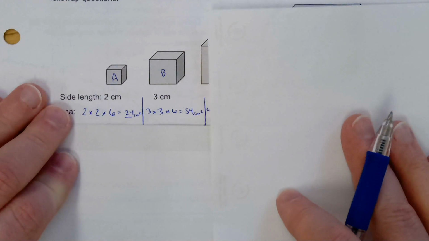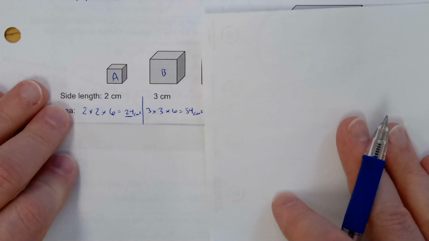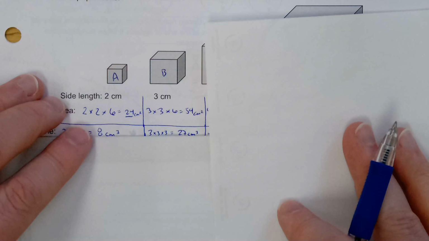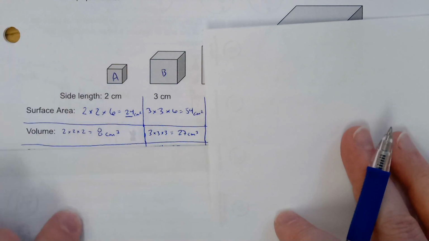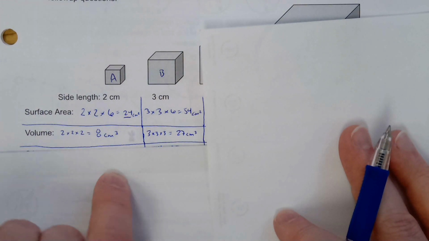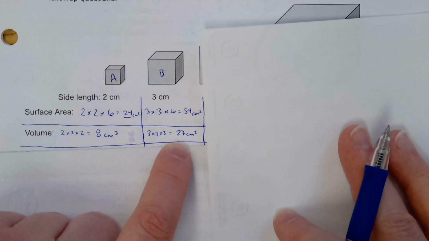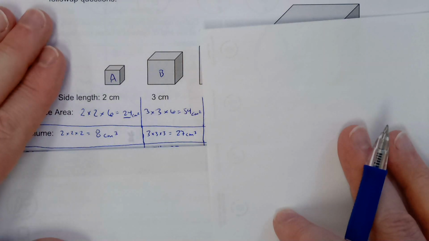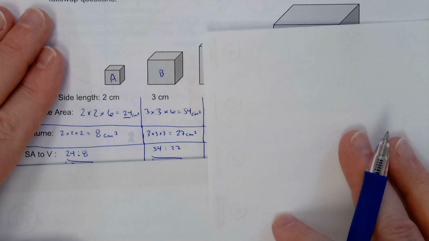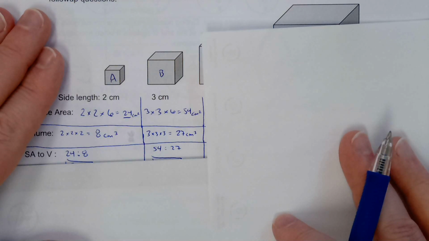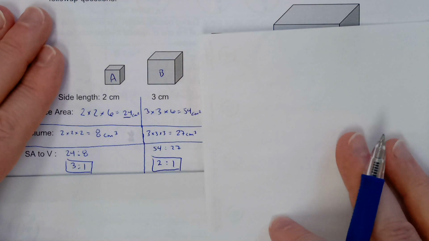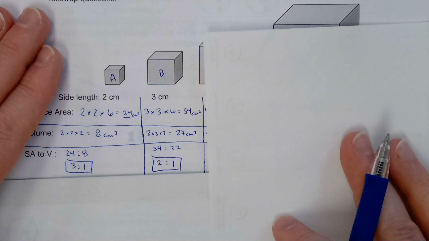And then we go to box B. Our cell B is 3 by 3 by 6, so it's 54 centimeters squared. And then its volume is 3 times 3 times 3, length times width times height. And we end up with 27 centimeters cubed. And that gives us 54 to 27, but that's not simplified. And so what I'm going to do is simplify that down to 2 to 1.